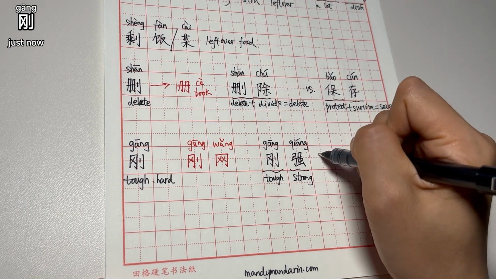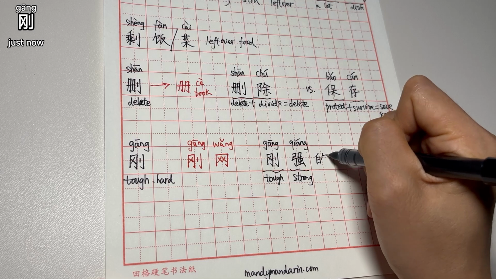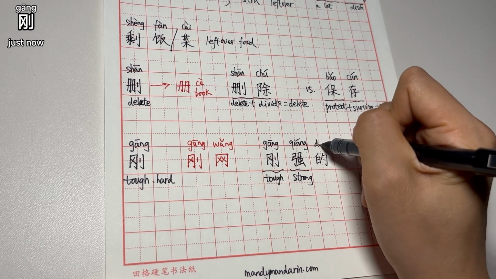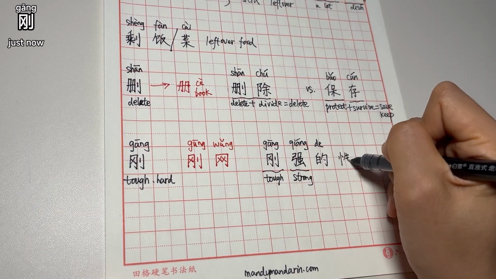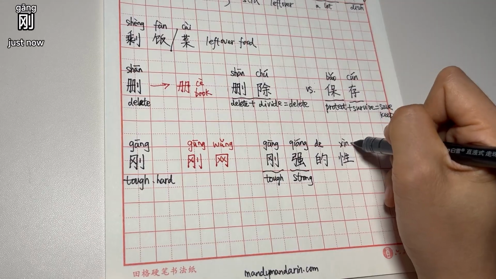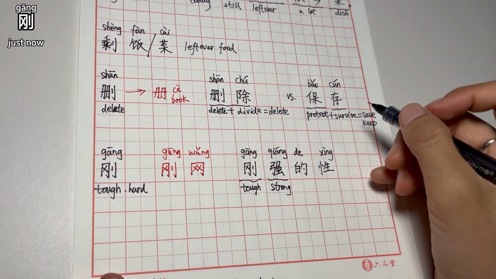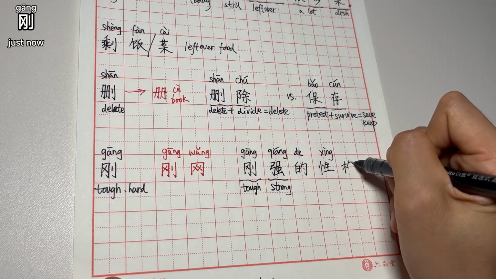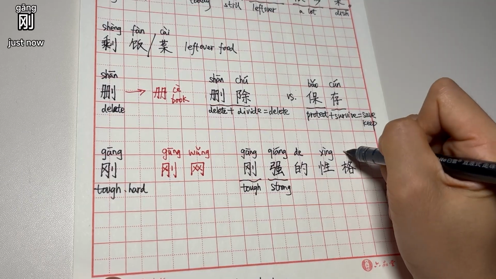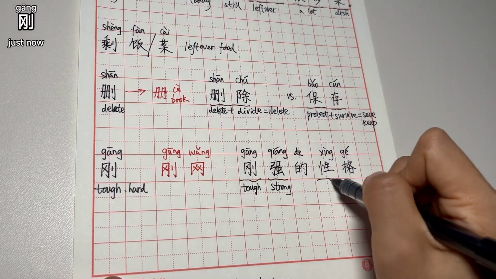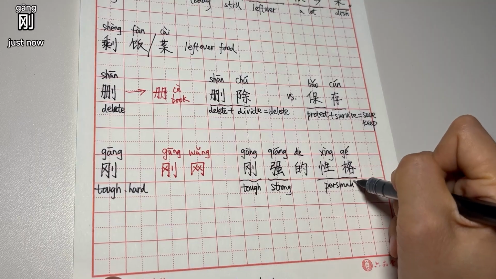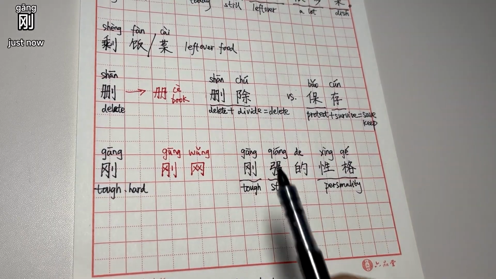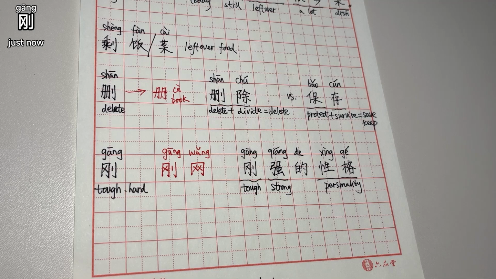So personality, let's put it together. 刚强的性格. Okay, 性格 is personality. Okay, 刚强的性格, strong and tough personality.